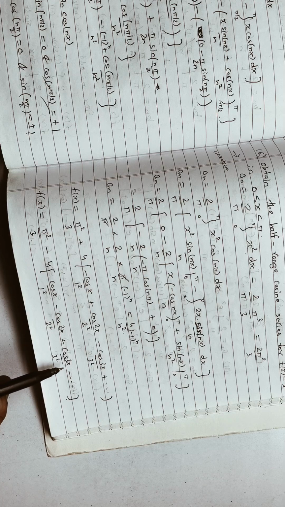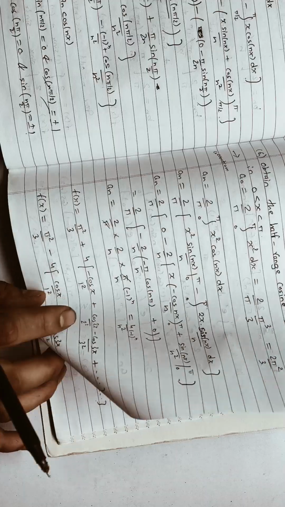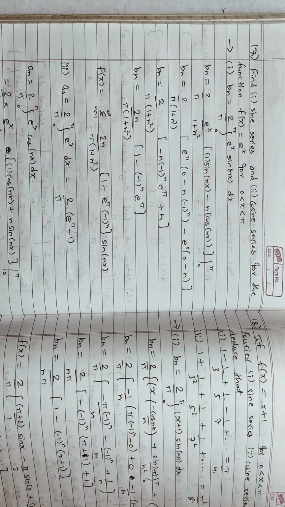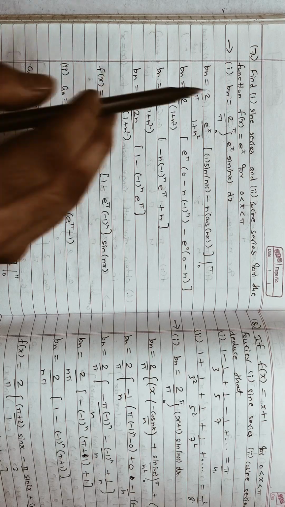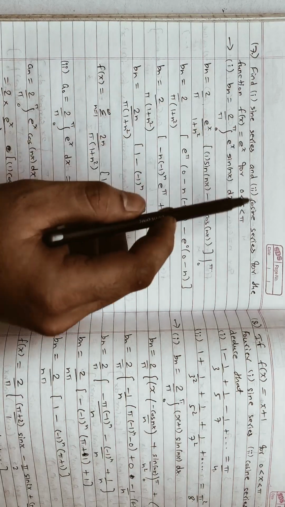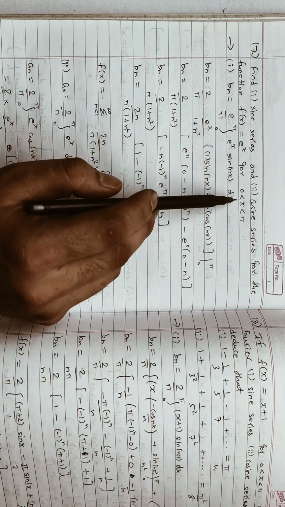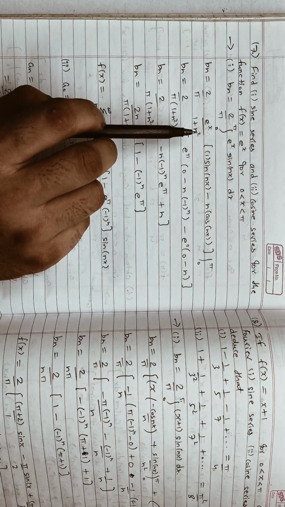So there is one correction in this problem also. In the textbook it is given 4 upon pi, but here pi will not be there. So please make this correction also. So let us now move to question number 7. Question number 7 says: find the sine series and the cosine series for the function e to the power x in the interval 0 to pi.